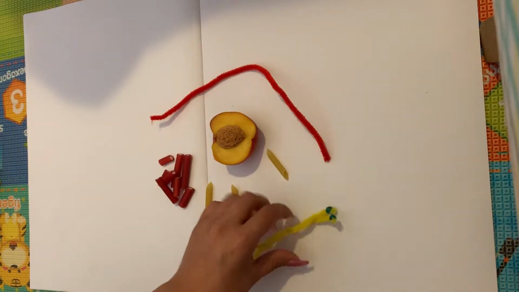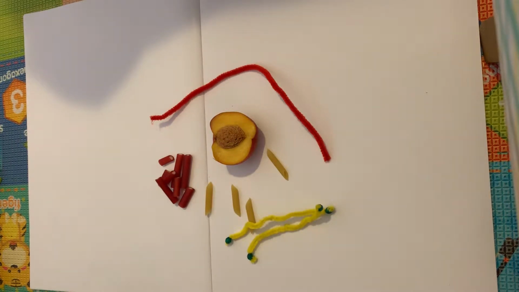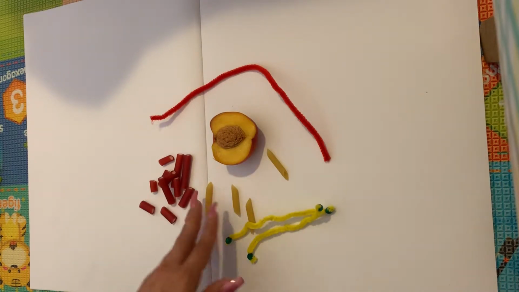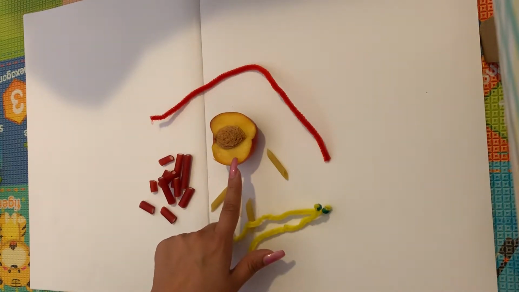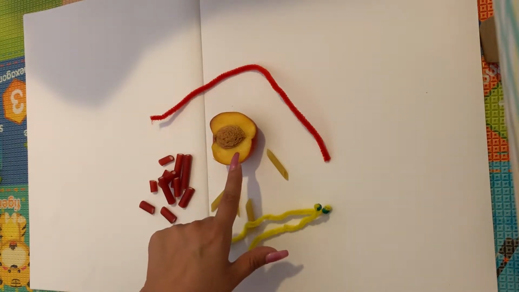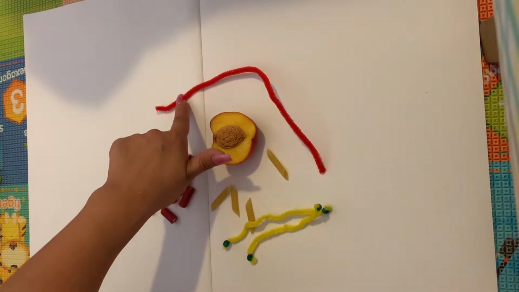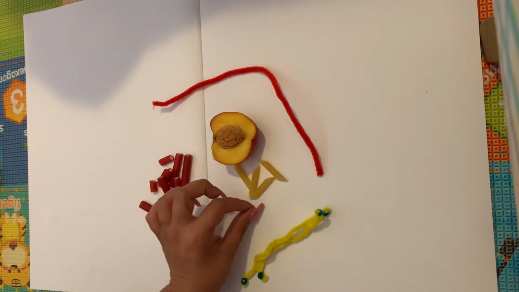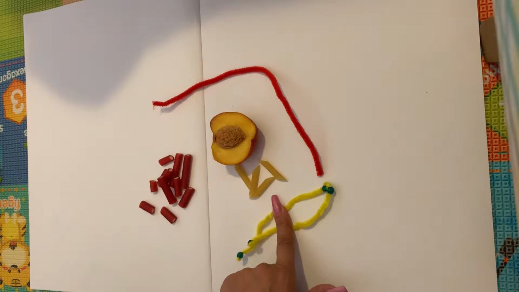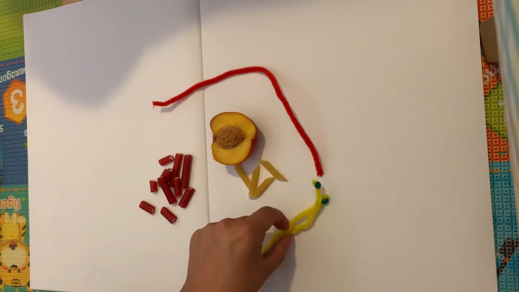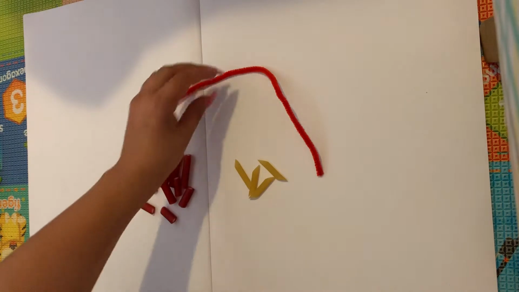So now that you see all the materials that we will be using, the sweet tart ropes will be used as dendrites. The nectarine cut in half will be our cell body, which is a soma with the nucleus and the cell membrane. And our pipe cleaner will be our axon. Our panini shells will be the myelin sheath. And these two pipe cleaners will be our terminal buttons.